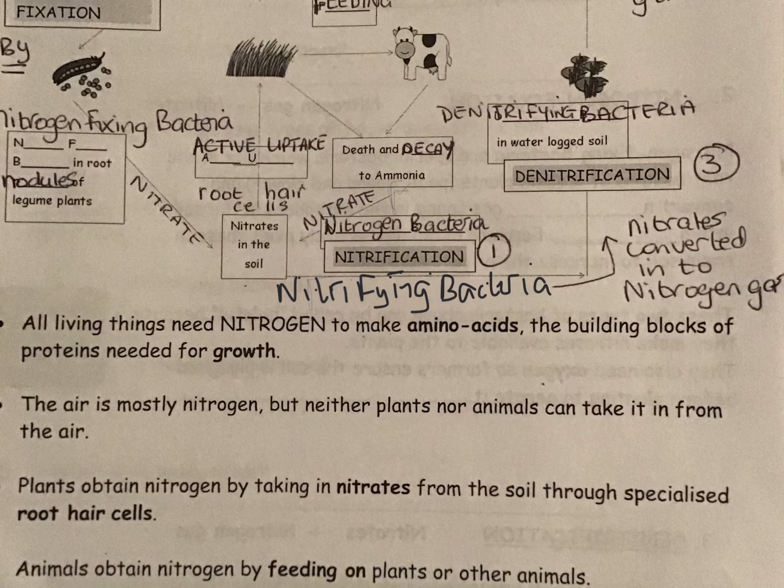So there's three processes in the nitrogen cycle. We've already looked at nitrification and we've looked at nitrogen fixation. These two processes have the ability to take nitrogen gas out of the air and turn it into nitrates. And remember that nitrates are what the plants need to make and build up amino acids, being the building blocks of protein.